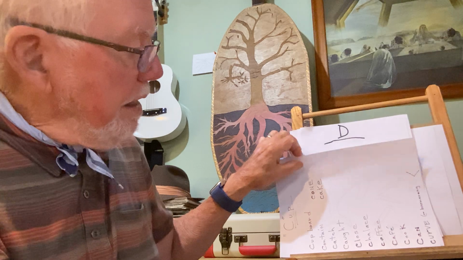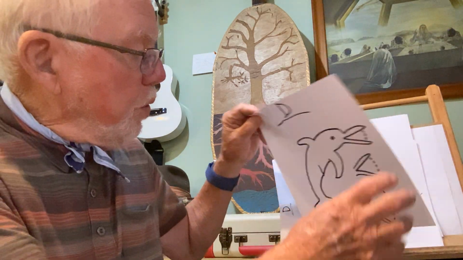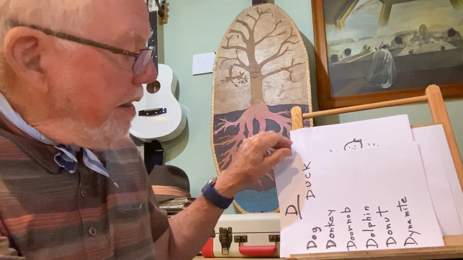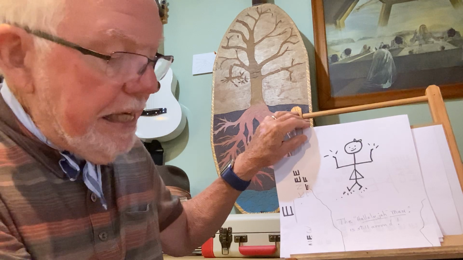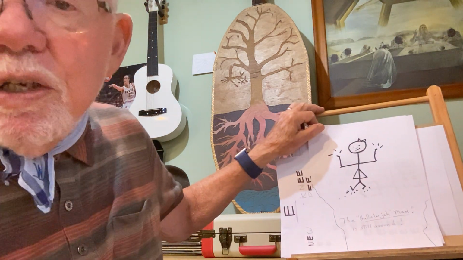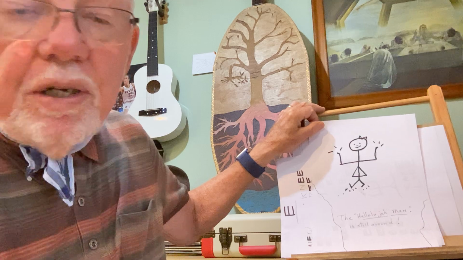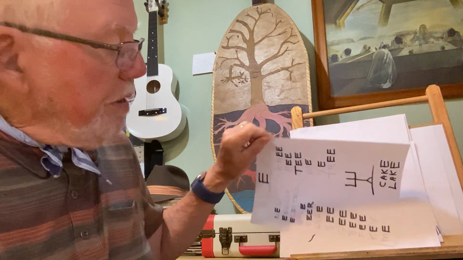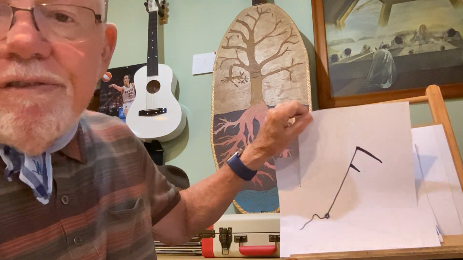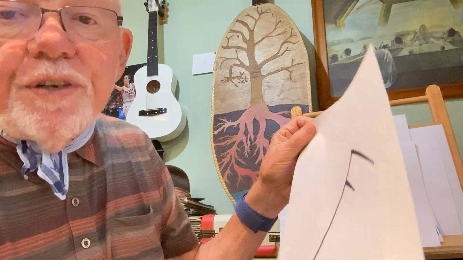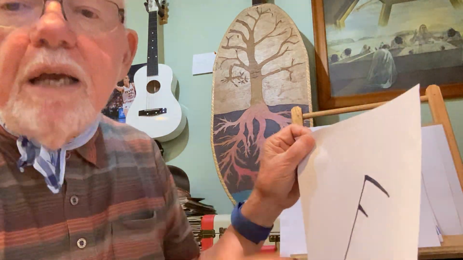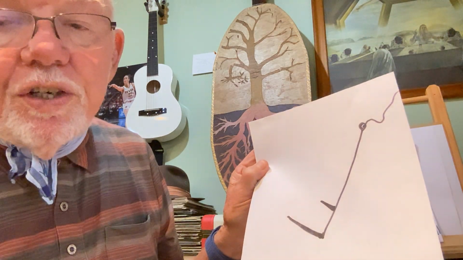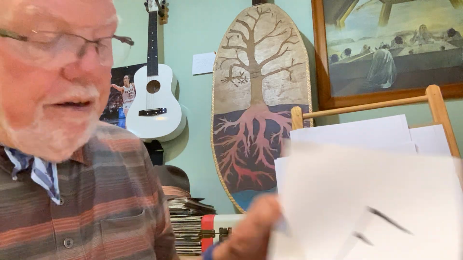So we talked about that, and then we talked about D, which was a door. See the door. This is architecture, I think. And then we did E, which originally was a man or a woman rejoicing. See the arms going up. Eventually it turned on its side, but that took a long time. Then we talked about the F, which originally was a fish hook. See, it was a fish hook to catch the fish, and it became an F.